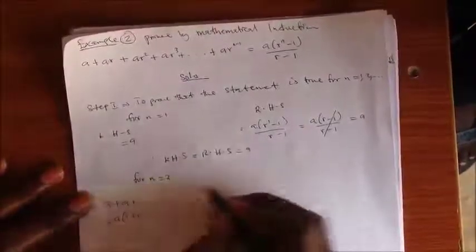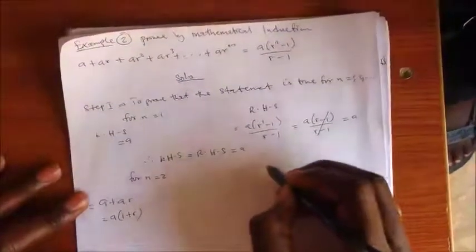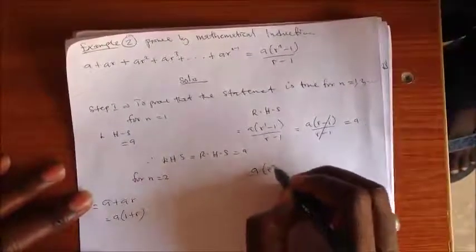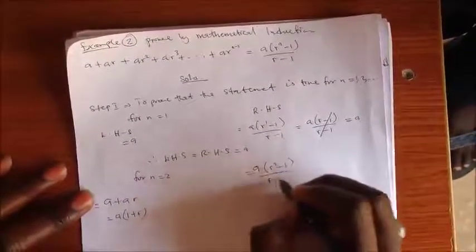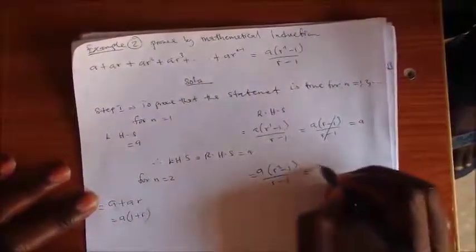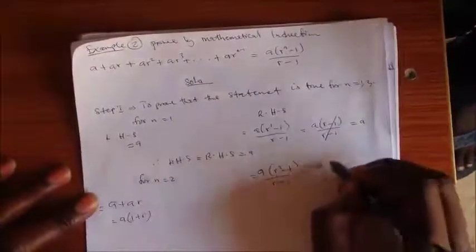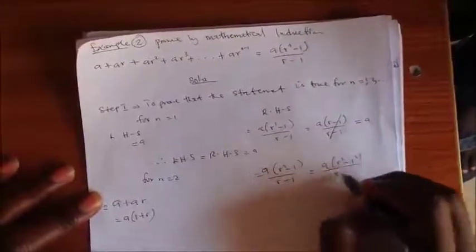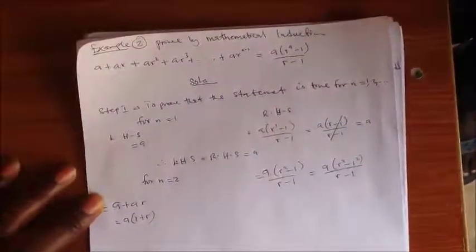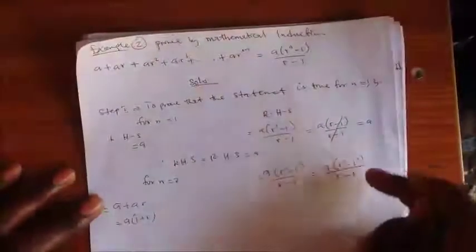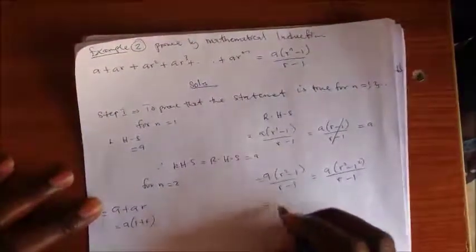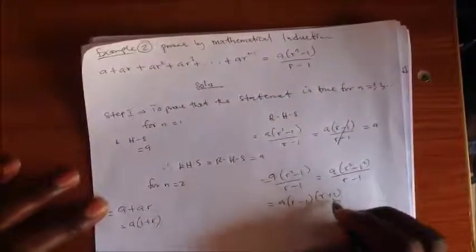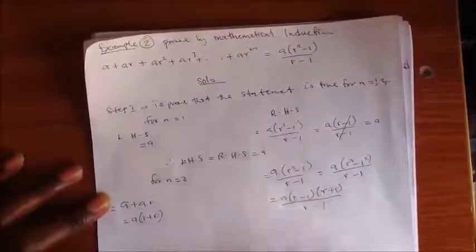In our right hand side, we have a into r squared minus 1 all over r minus 1. If you look at this, 1 is the same thing as 1 squared, because 1 to the power of anything is just 1. And this is a difference of 2 squares, so we have r minus 1 and r plus 1 all over r minus 1.